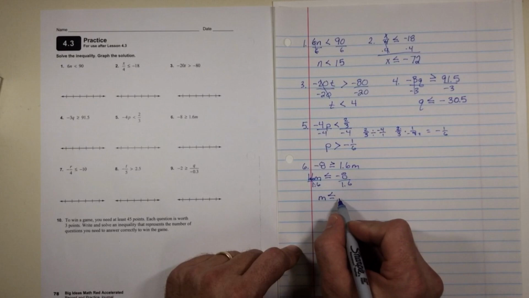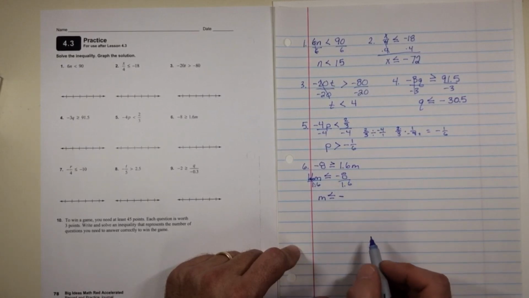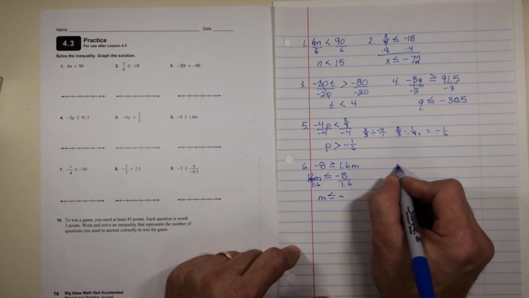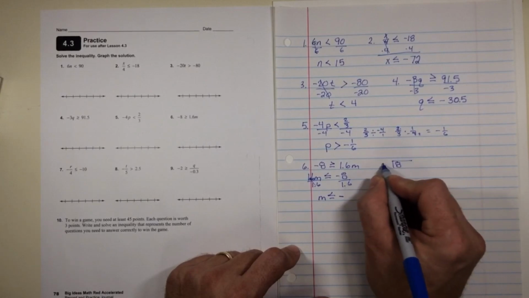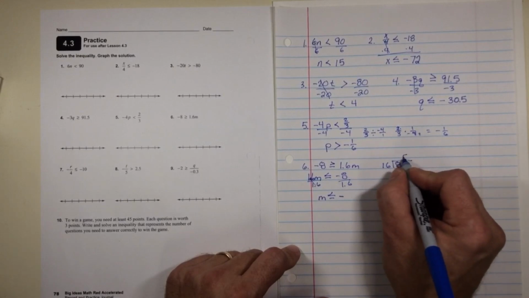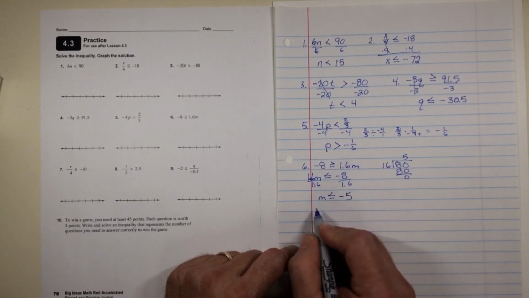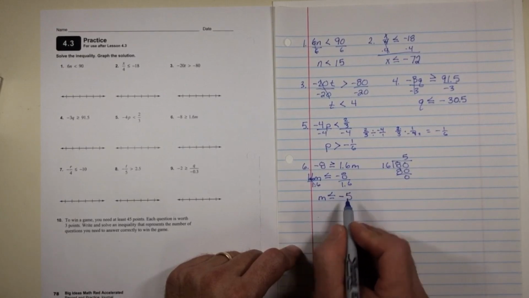And this is going to be a negative because different signs when I'm multiplying or dividing leaves me with a negative. And 8 divided by 1.6, I move the decimal once, so I move the decimal once. 16 into 80 is 5 times. M is less than or equal to negative 5.